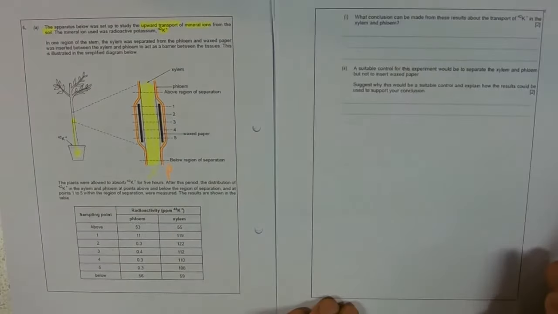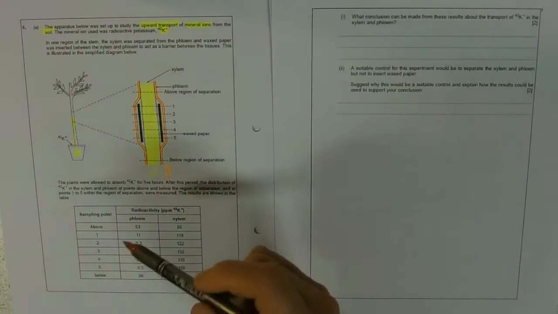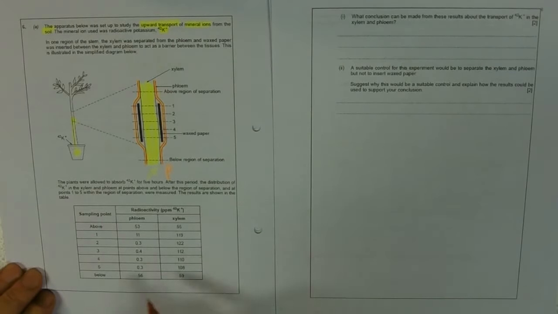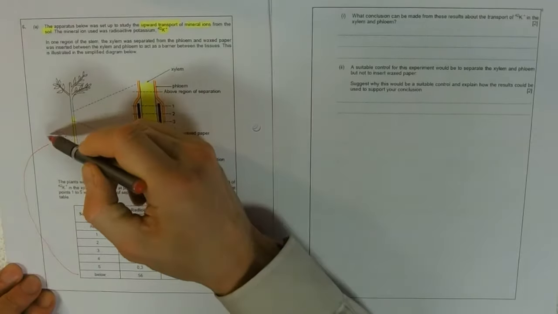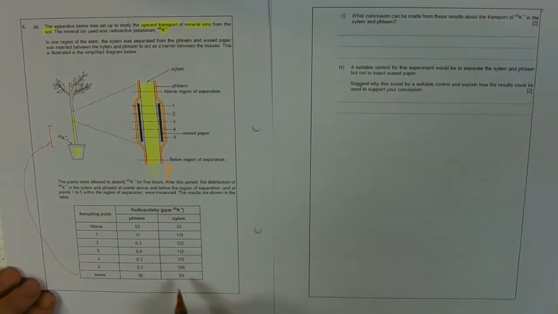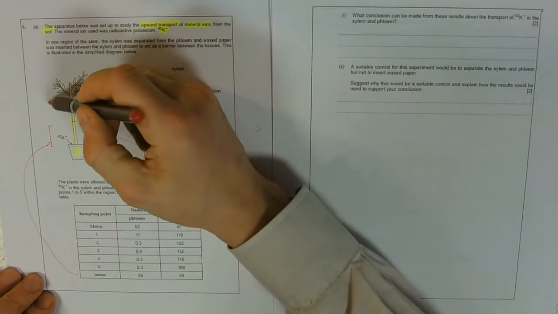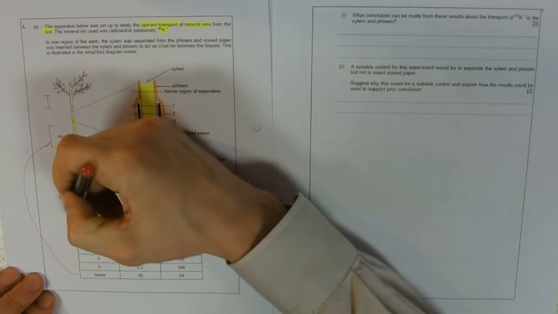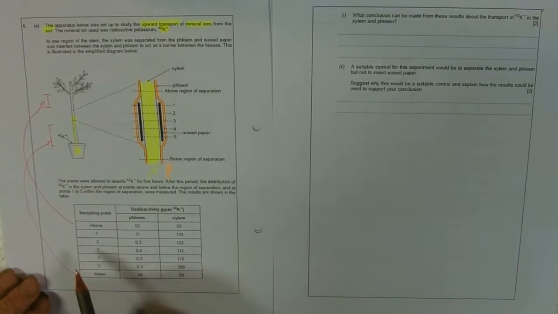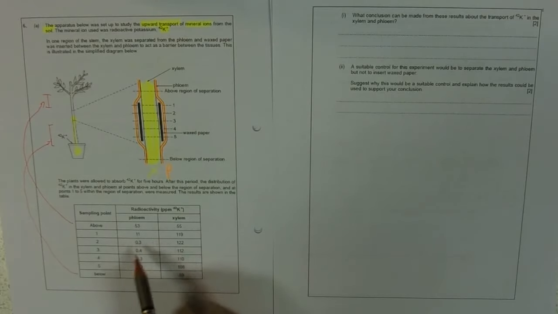And then when we look at the results, we can see below the point, so this area here is below, equal, and then above, there we go, equal again, and this is the middle bit where the phloem doesn't seem to have any in.